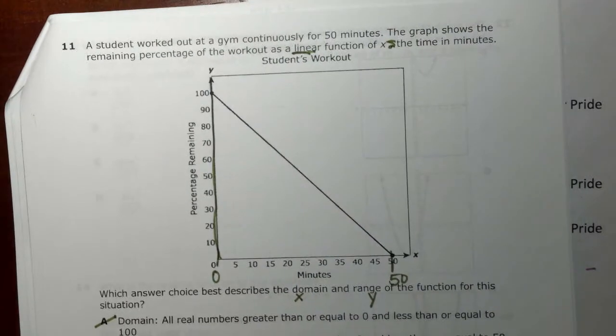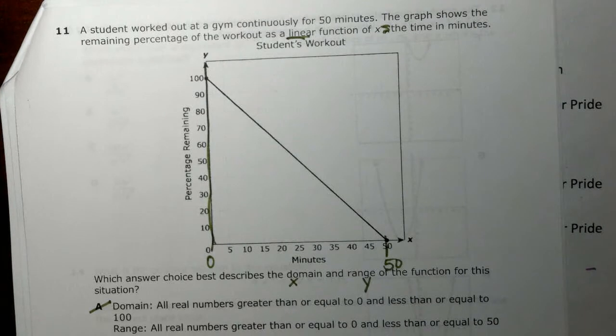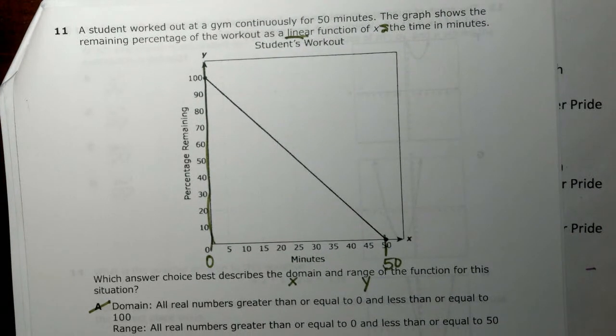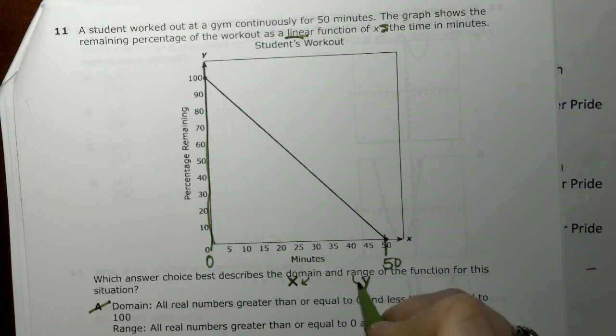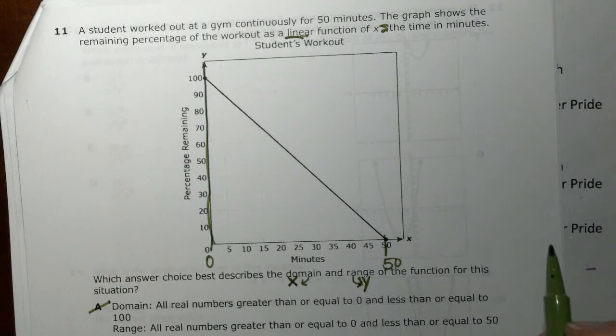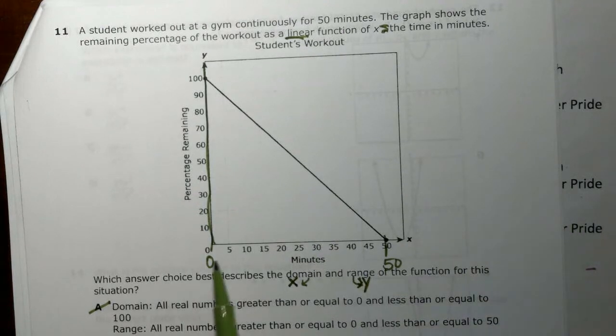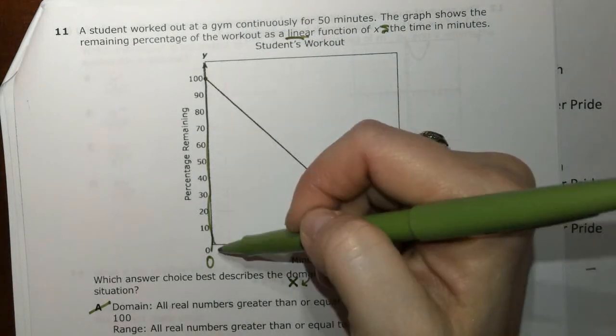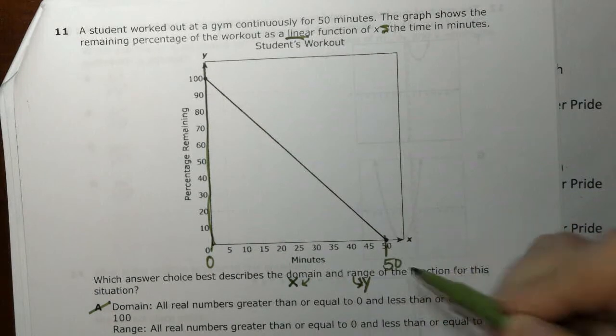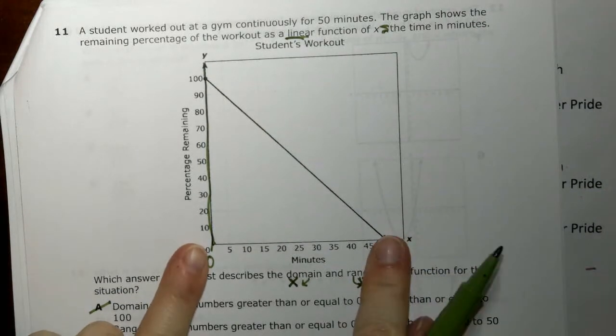So if I show you the graph here, the question says, which answer choice best describes the domain and the range of the function for this situation? Your domain is your x, and your range is your y. Make those notes, please. On domain, we're going on our x values. That's down here, the minutes. The line starts at 0 and ends at 50. Those are your x values.